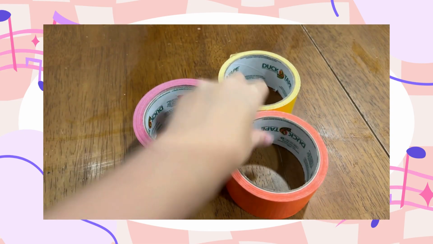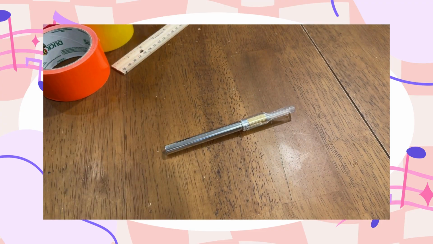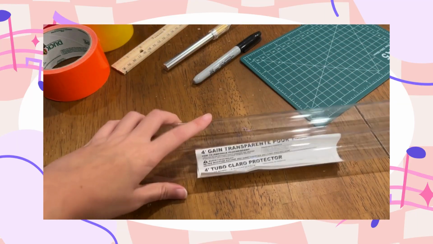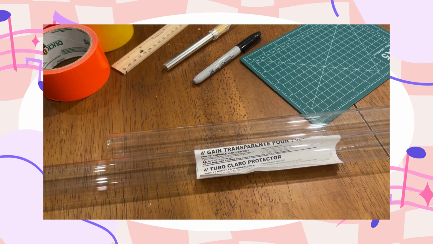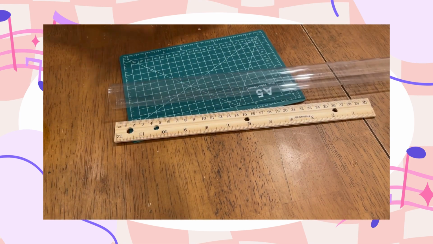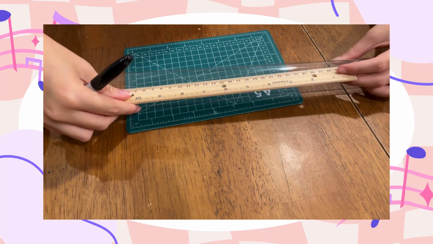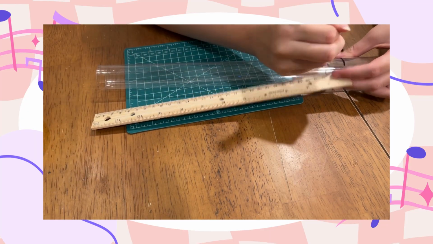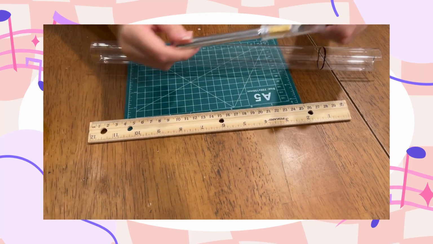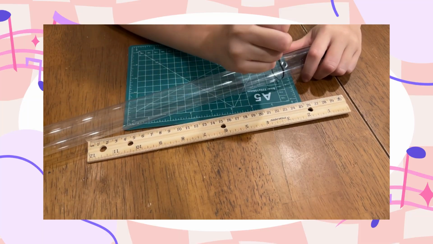For this project, you'll need tape, a ruler, an X-Acto knife, a Sharpie, a cutting mat, and plastic pipes, which you can get from Lowe's or Home Depot. To start, take out the Sharpie, ruler, cutting mat, and plastic pipe. Measure and cut the pipes with the values that I listed before. When you use an X-Acto knife to cut, make sure an adult is cutting it or you have an adult supervising you while you're cutting it.